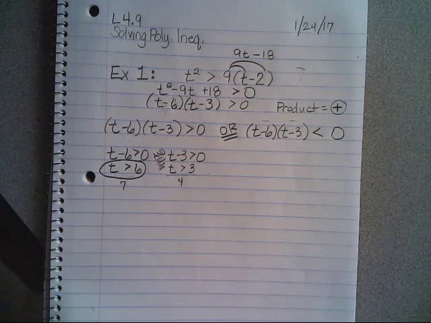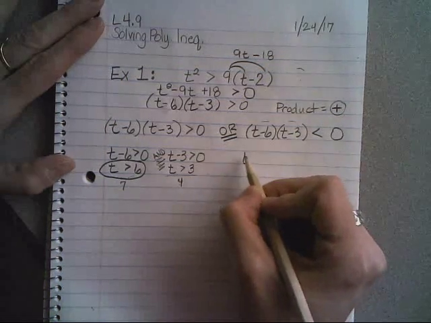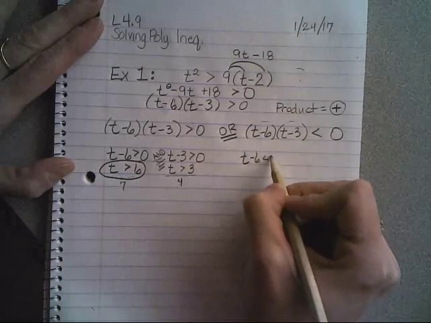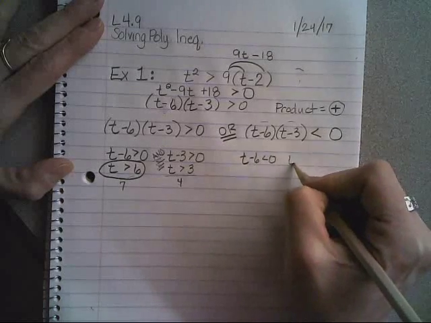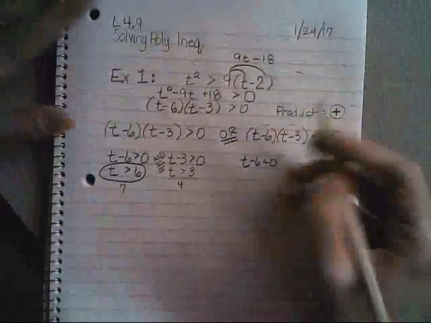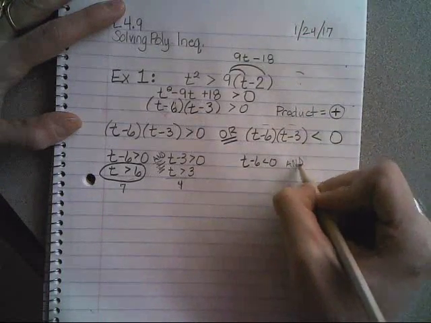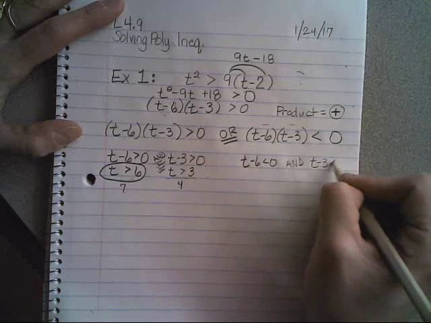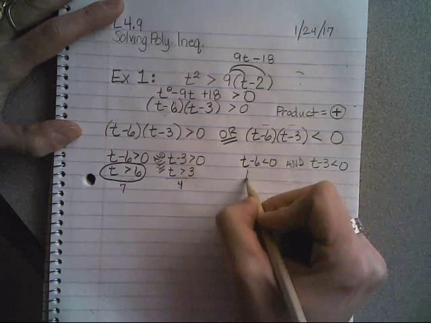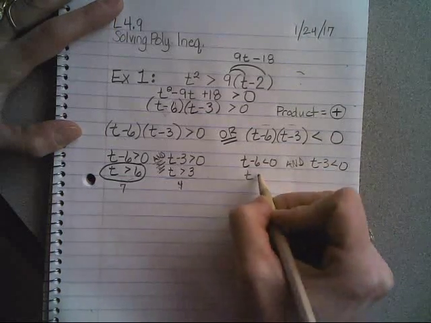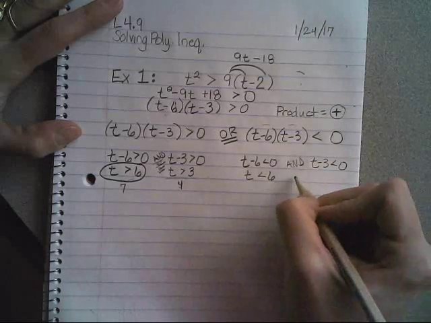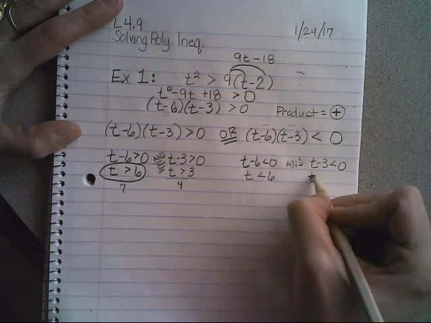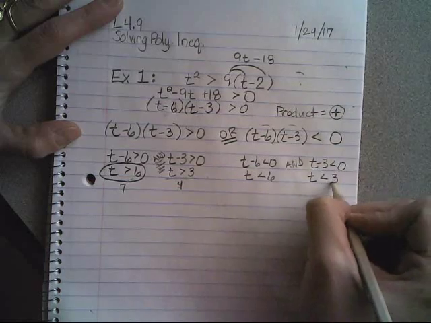On the other side of the fence, I know it looks repetitive. T minus 6 is less than 0. T minus 3 for the same reason is less than 0. So T is less than 6 and T is less than 3.